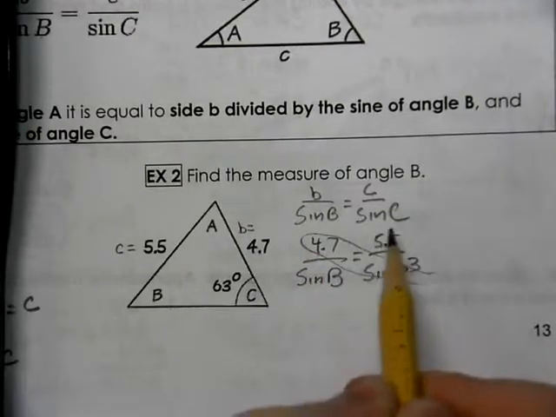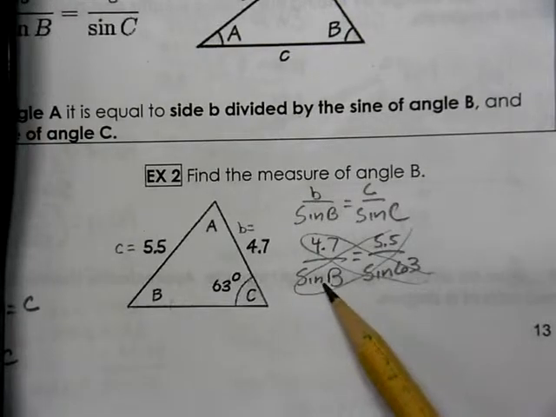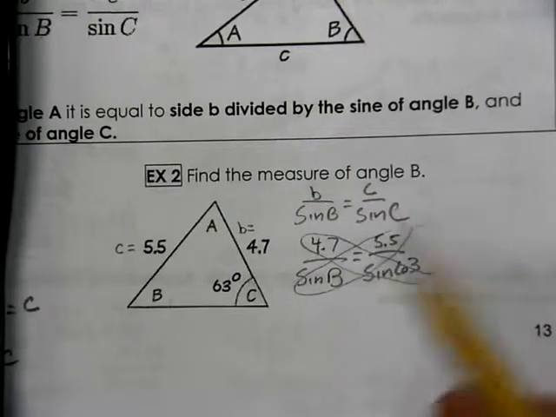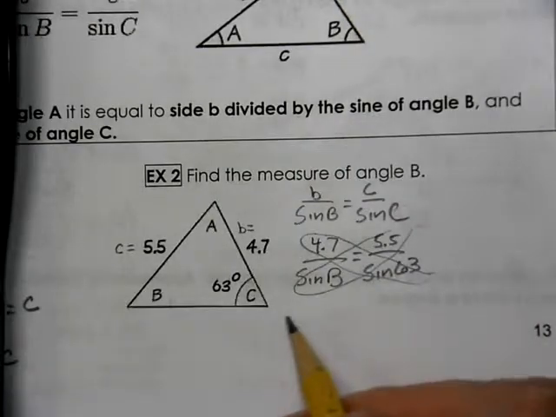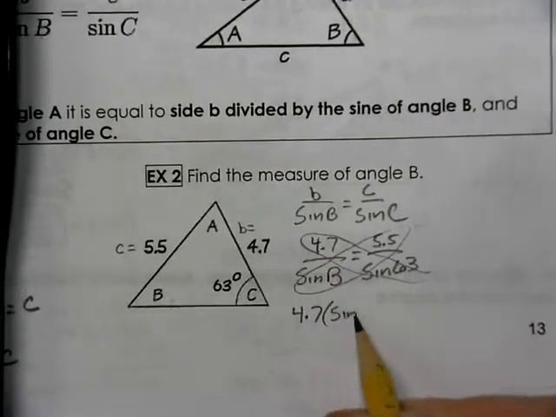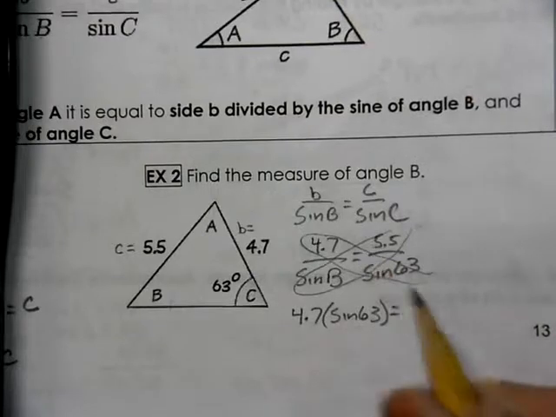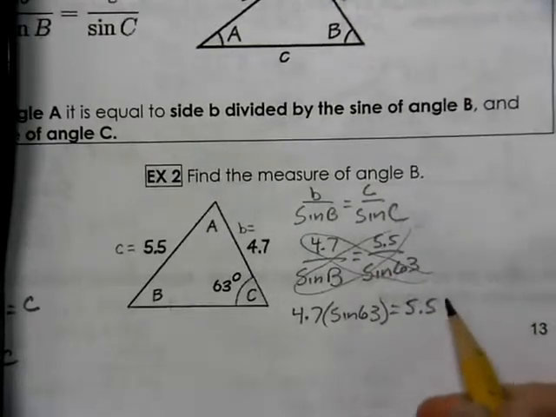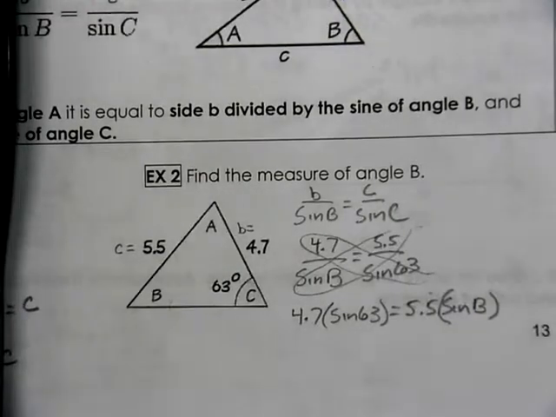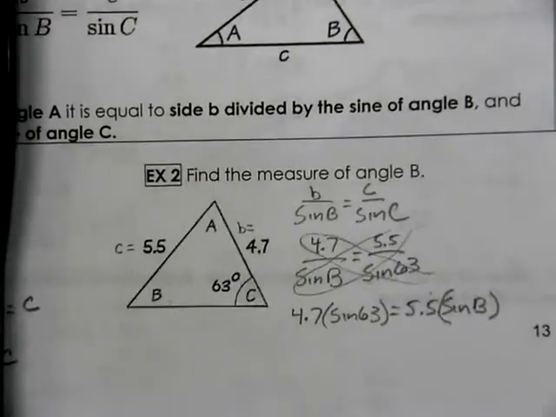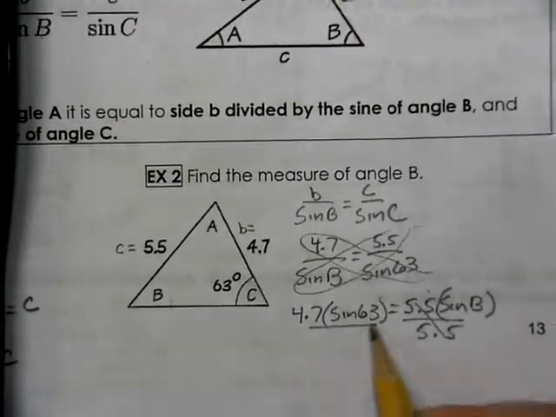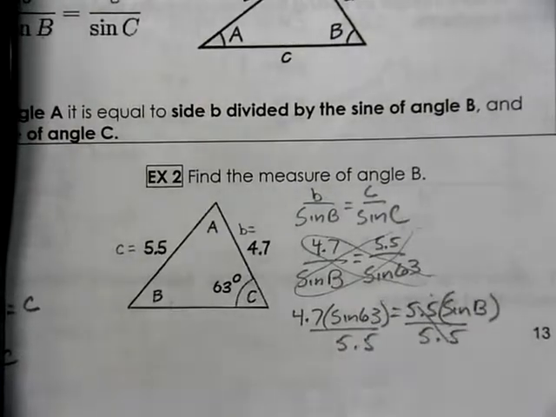Here we do need to cross multiply both directions because our variable that we're solving for is on the bottom of the fraction. So we need to bring that up next to the 5.5. 4.7 times the sine of 63 and 5.5 times the sine of B. Now we want the sine of B by itself, so we're going to divide by the 5.5 on both sides of our equal sign.